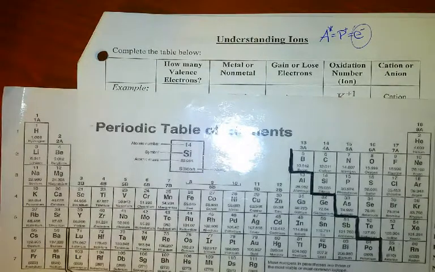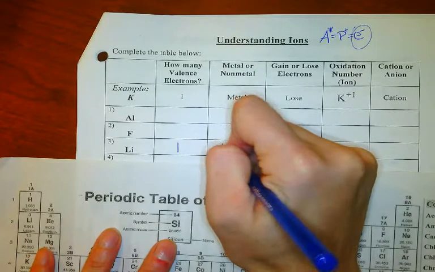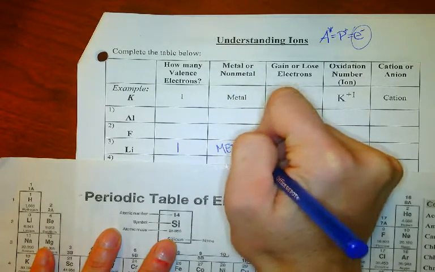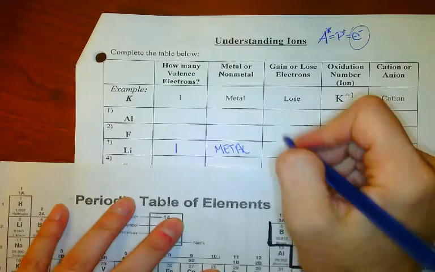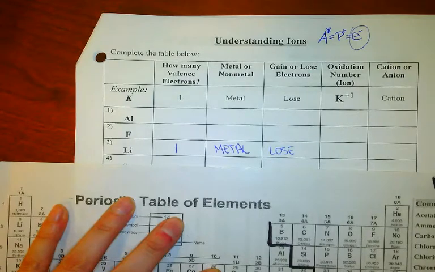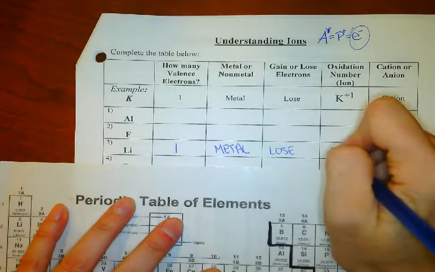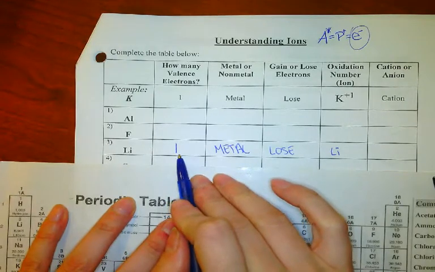Because lithium is on the left-hand side of the periodic table, it is a metal. I always tell the students that metals are messy. They lose their electrons. So lithium will choose to lose that 1 valence electron.